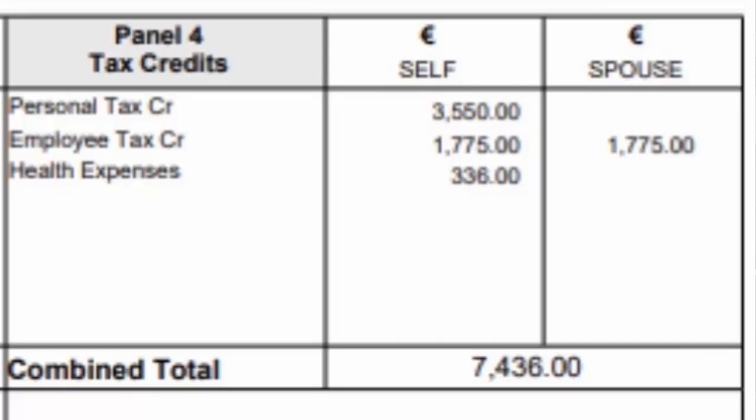You must have paid tax in your employment up to or over the amount specified in the combined total in order to use all of these tax credits. If you have less tax paid than these, you can avail of the tax credits up to this amount. Unused tax credits are not carried forward to the next year.